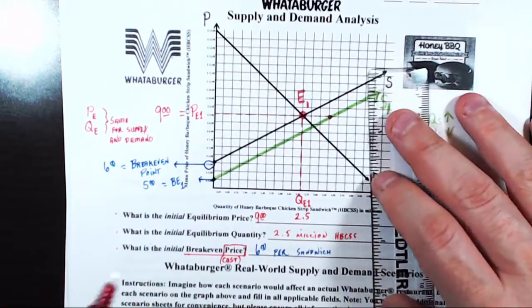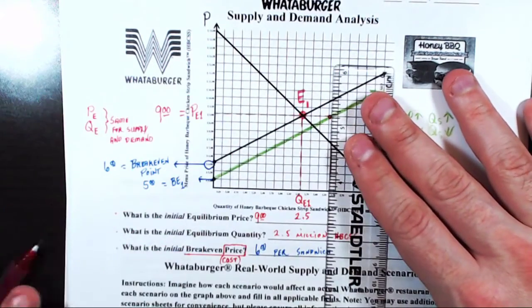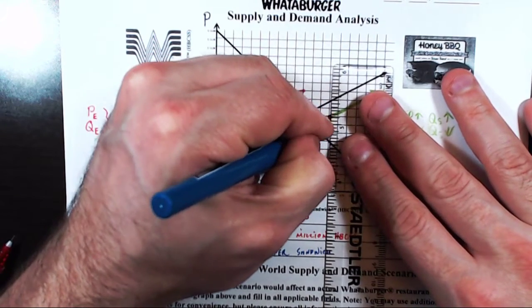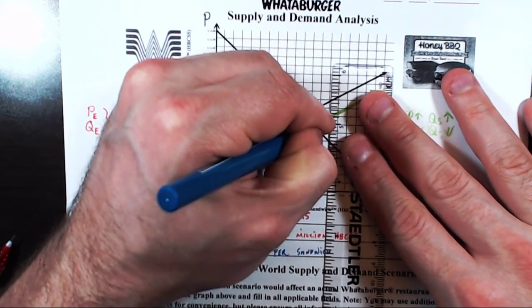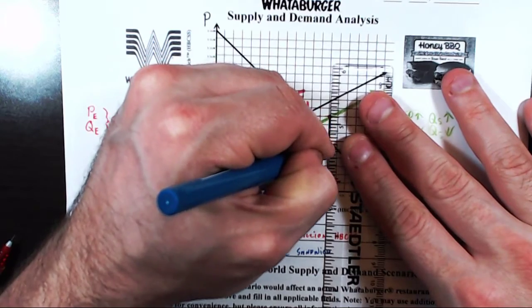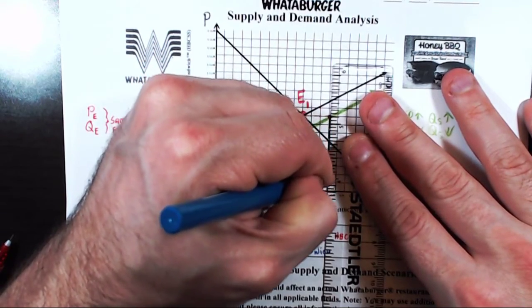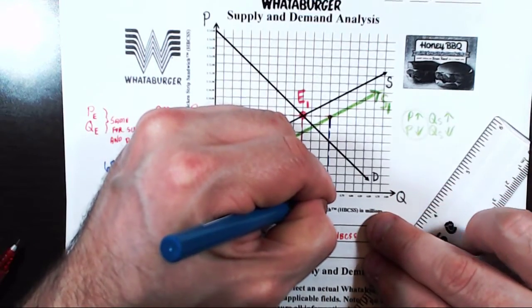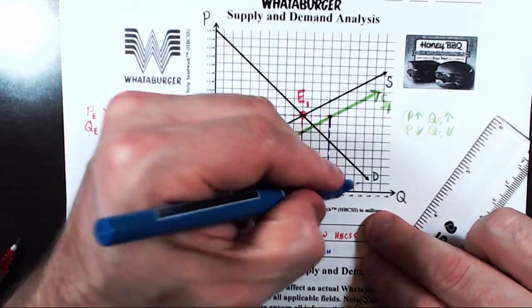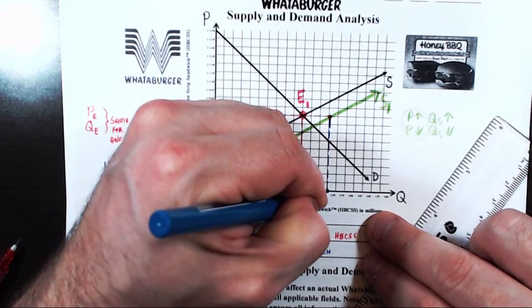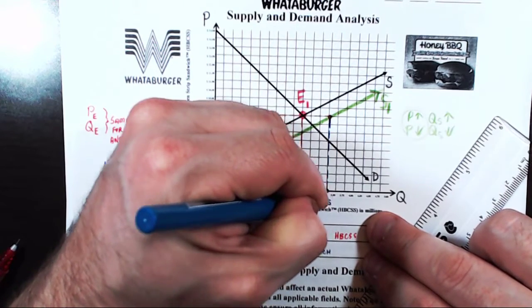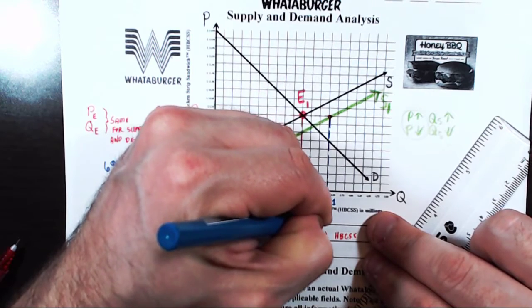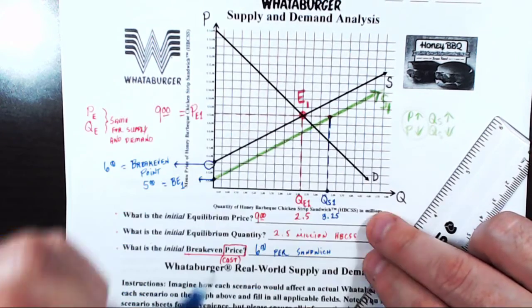Then, in order to find out the corresponding quantity, you drop a vertical dotted line from this new supply curve down to the quantity axis and see where that is. All right, that's right here. And that point on the quantity axis is the quantity supplied for scenario 1. That point is equal to 3.25 million sandwiches.